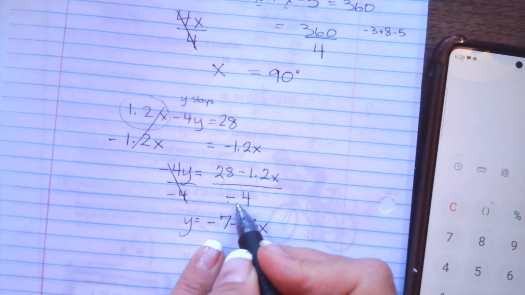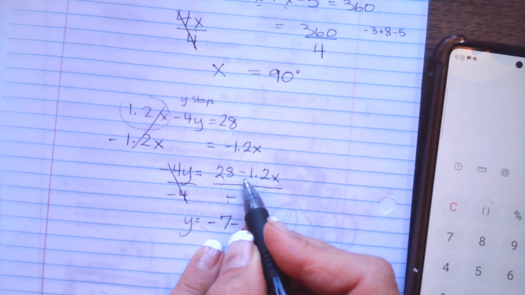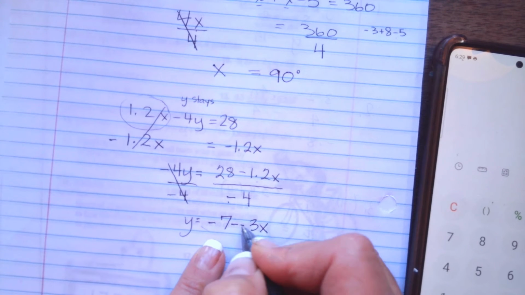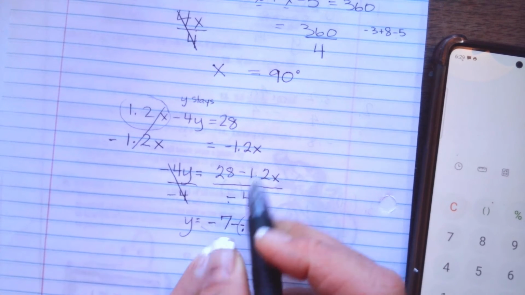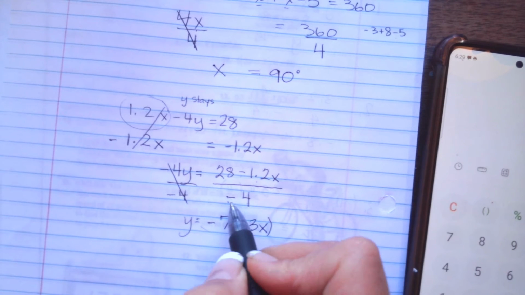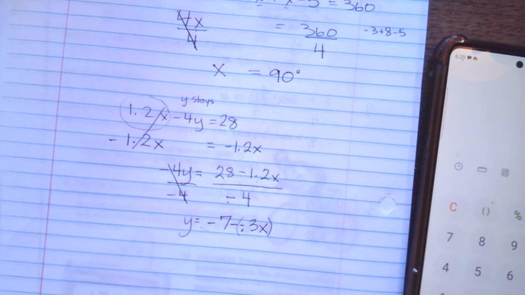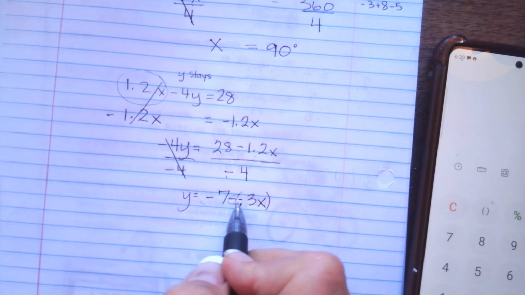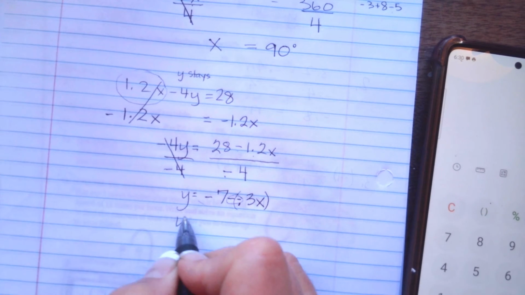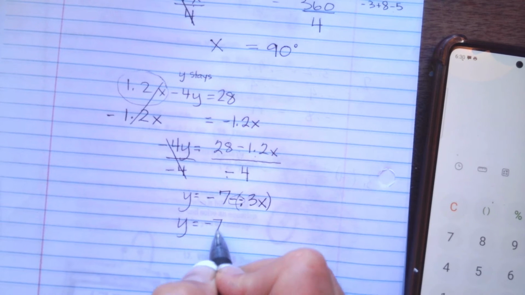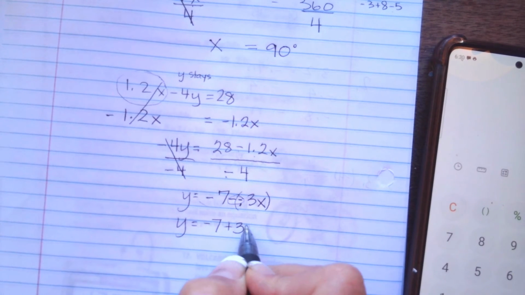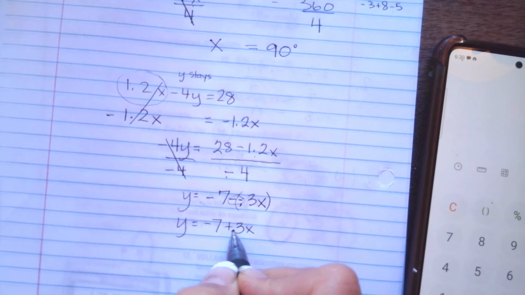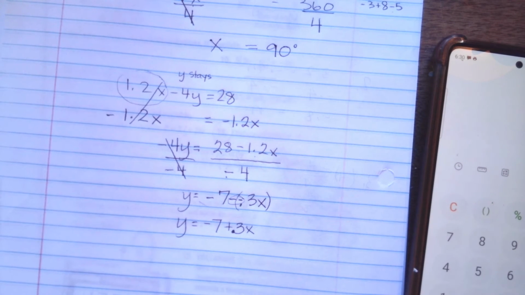But it's not just one negative, it's 2, right? Because I have this negative and I have this negative that I have to bring up here. And we know that 2 negatives make a positive. So y equals -7 plus 3.3x. And that's the answer.